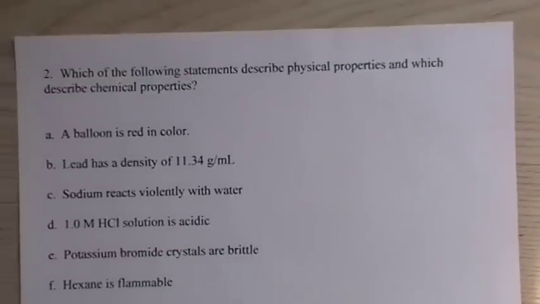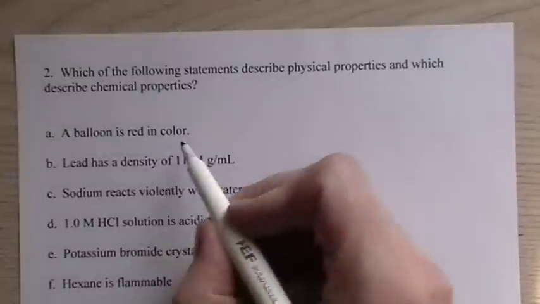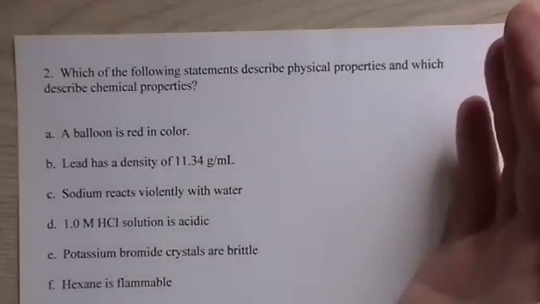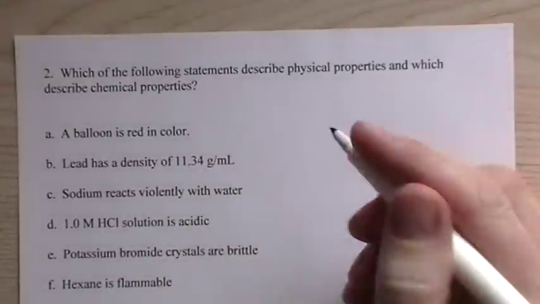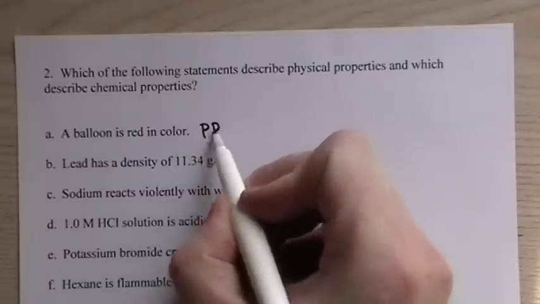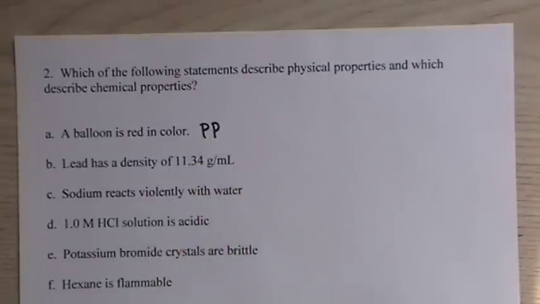A balloon is red in color. Looking at a balloon and finding out that it's red, there's been no change to the balloon. You've done no chemical reaction to find that property. So that's a physical property. Color is a physical property.